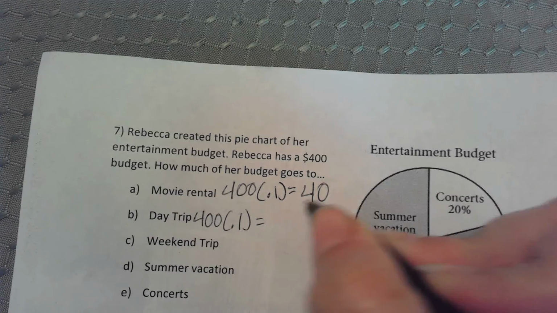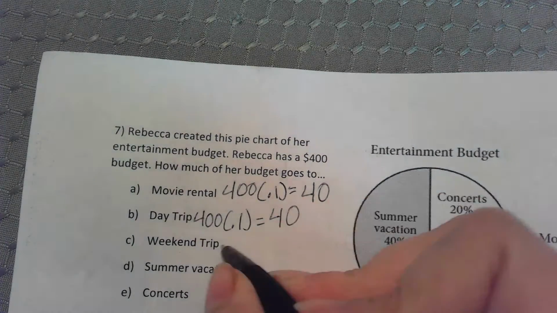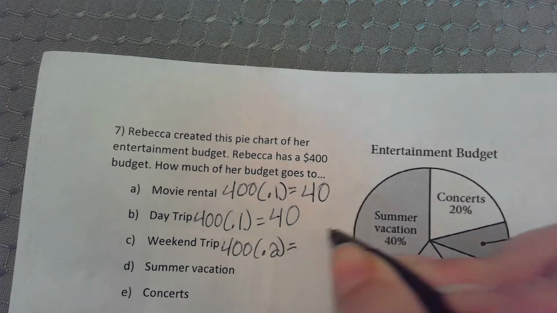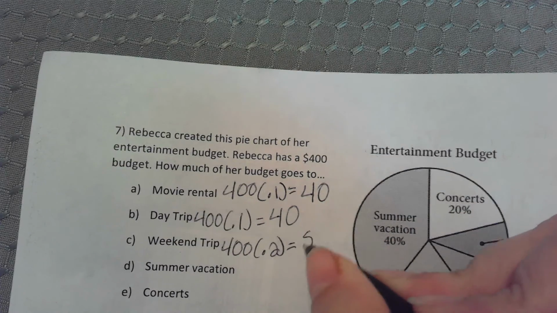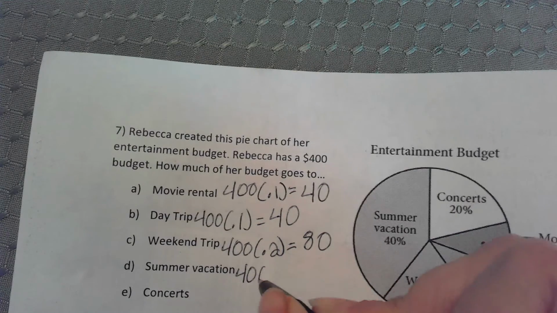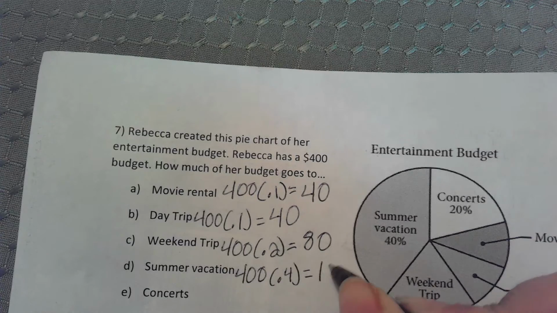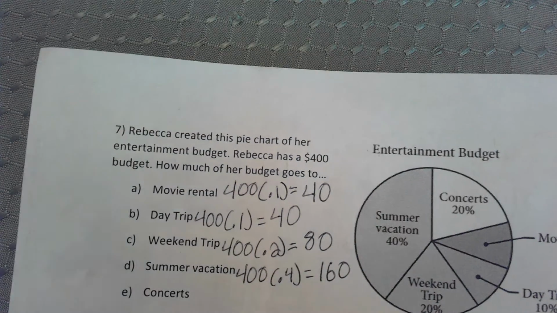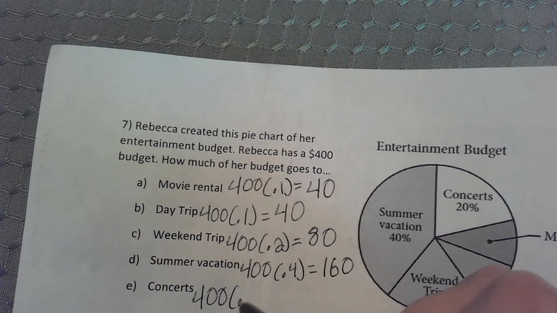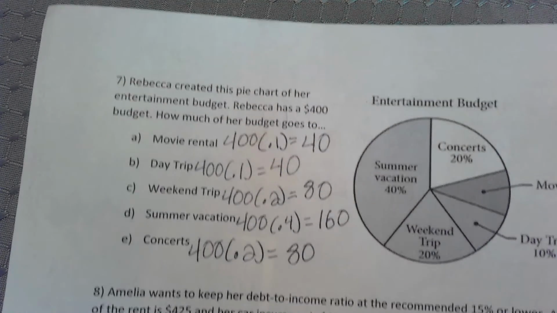So sometimes it's fun to do day trips to places here. And then for a weekend trip, so that means you go away for the whole weekend, that's just going to be doubling. So it's going to be $80. And then summer vacation is 40%, so it's going to be 160. And then concerts is 400 times 20%. So that's going to be $80.